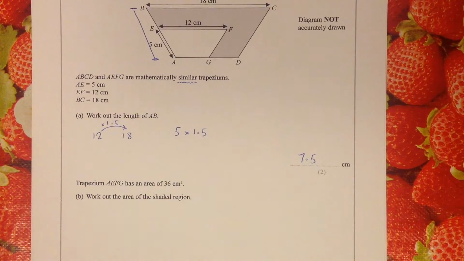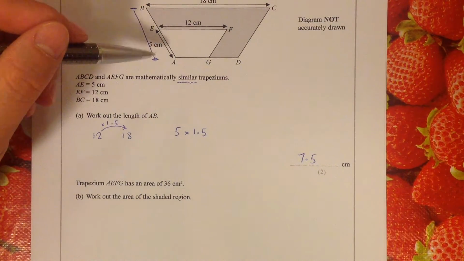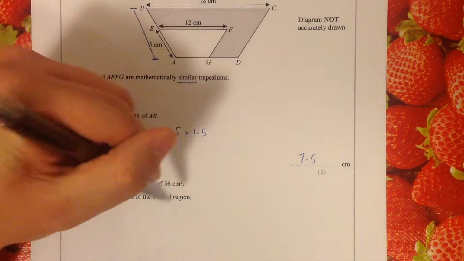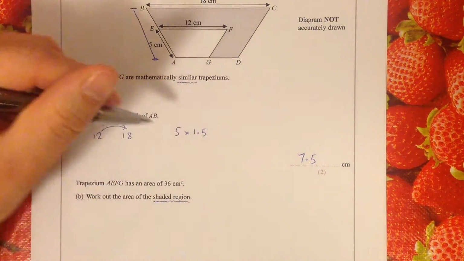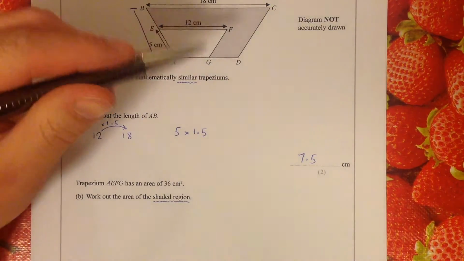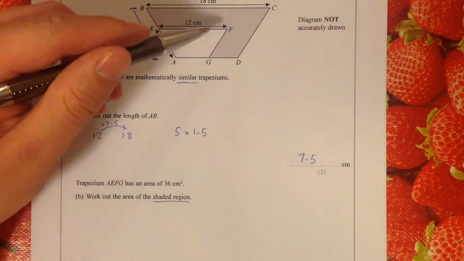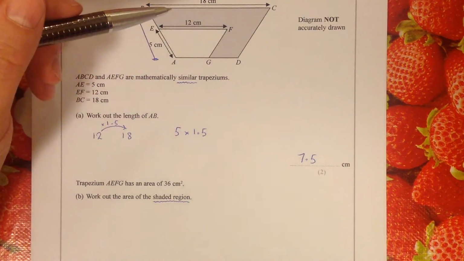It now tells us that the area of the trapezium AEFG, so that's the smaller one, remember, is 36 centimetres squared, and it asks us to work out the area of the shaded region. Really important there, because I know a number of students in 2014 missed this part. It's not the area of the whole of the larger trapezium, although we are going to need to find that. It's the area of the shaded part. So we'll find the bigger one, we'll take away the smaller one, and we'll be left with the shaded area.